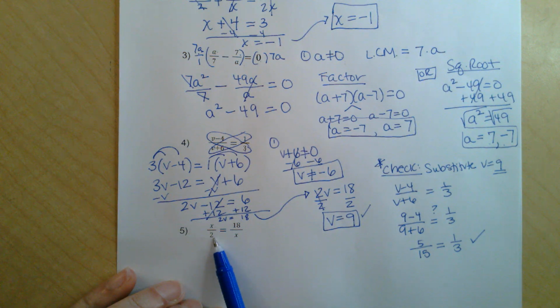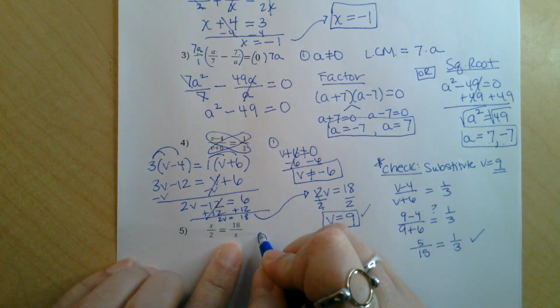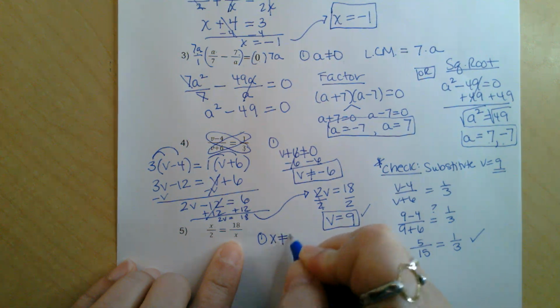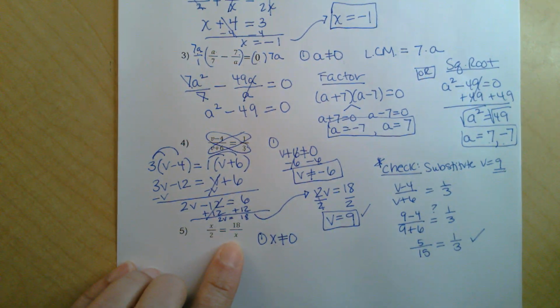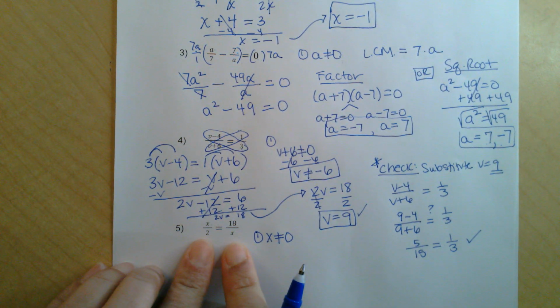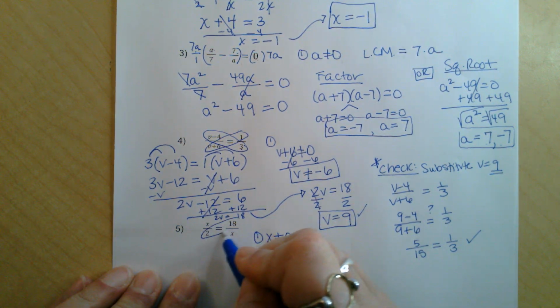We have x over 2 equals 18 over x. All right, so first let's state the restriction. Here we have x. We know that can't be equal to 0. Now for this one, again, we have a term on this side and a term on this side. So we could, again, cross multiply.